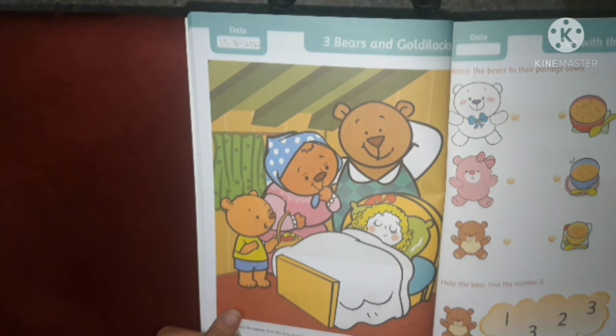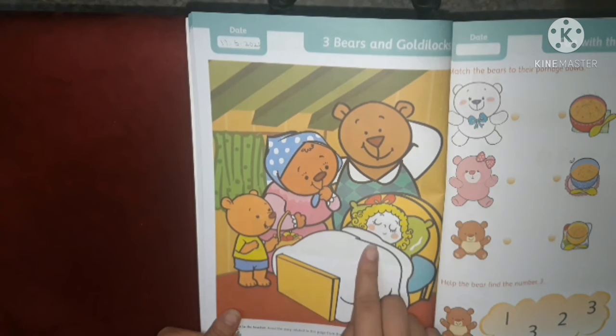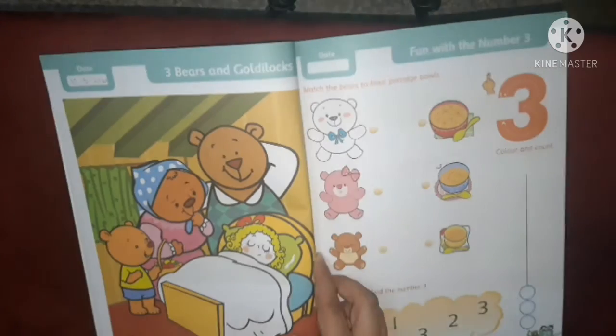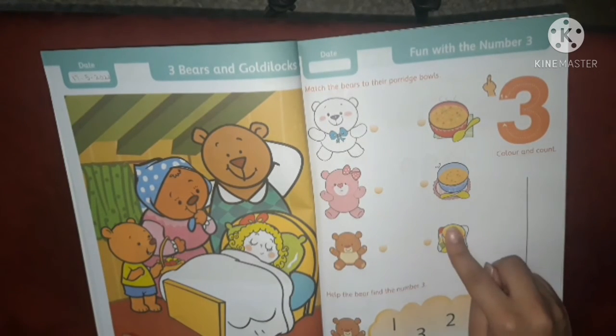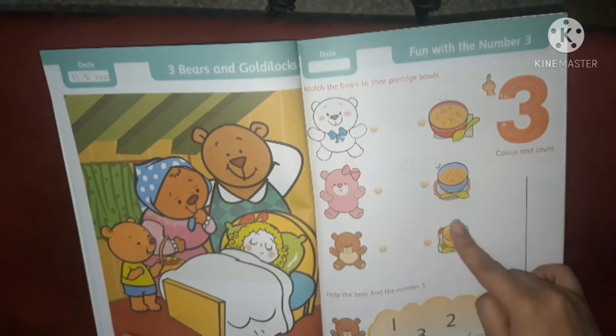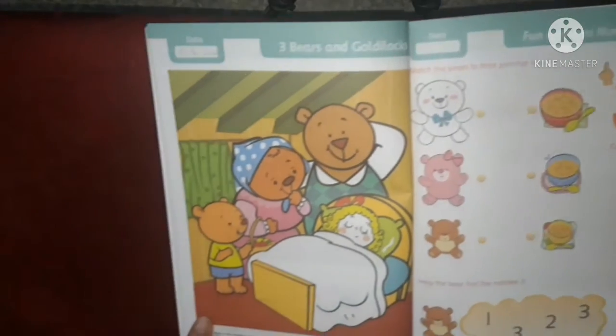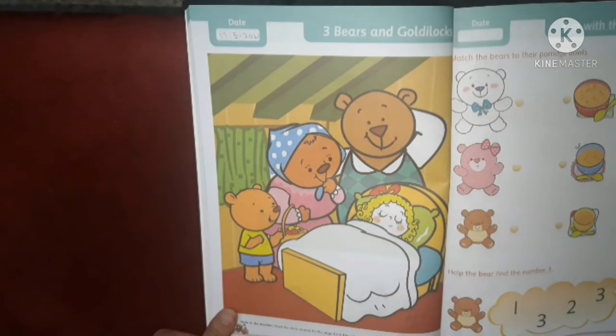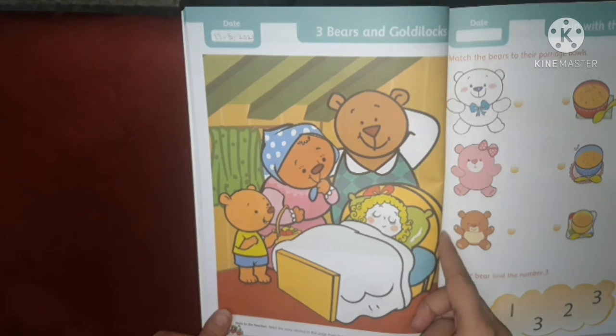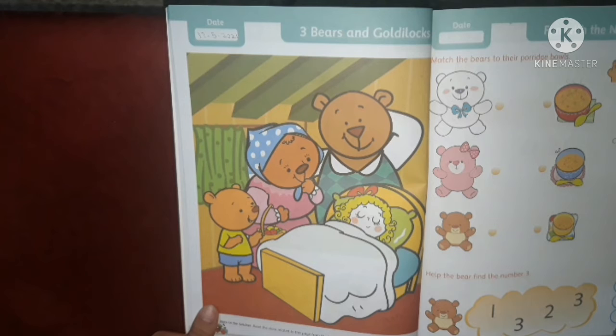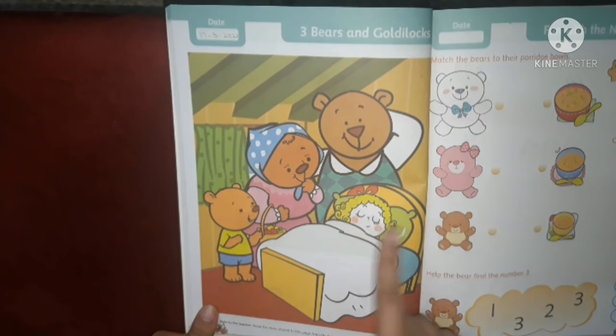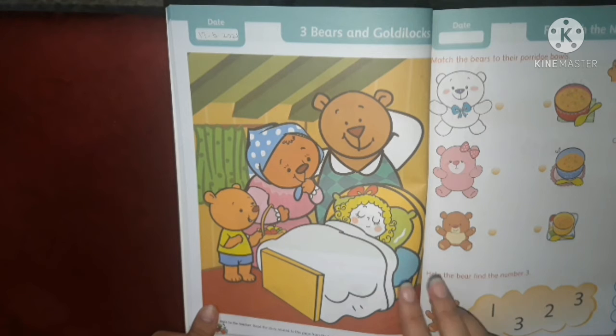And when she goes inside the house, she sees three bowls of porridge. Okay, we can see three bowls of porridge here. One, two, three. And three chairs. And what happens then? She eats one of the bowls of porridge because she's hungry. And then she goes upstairs.